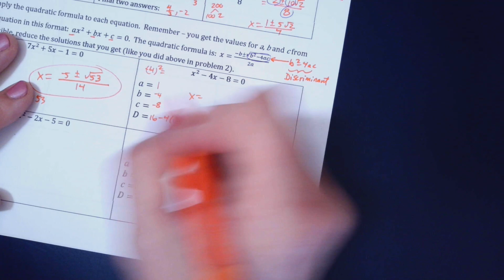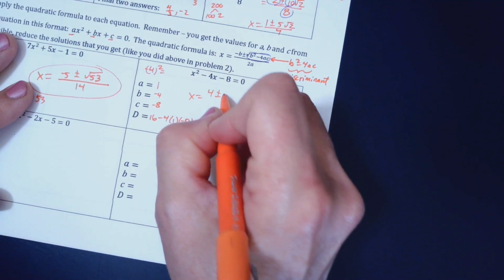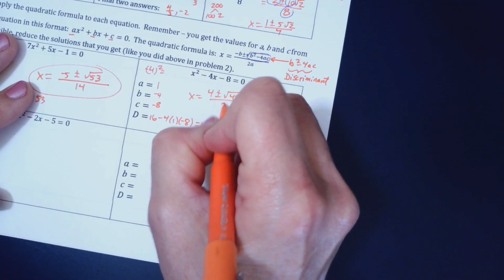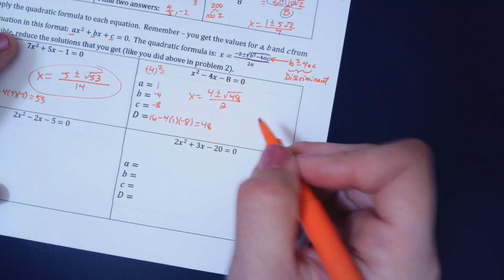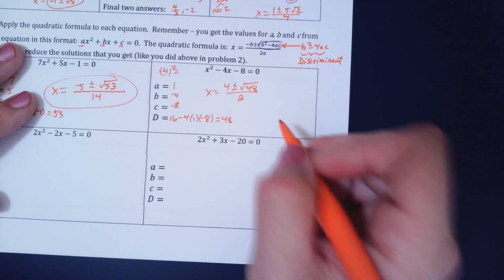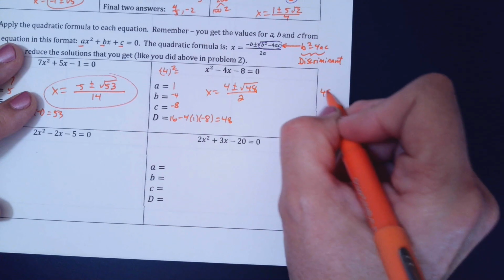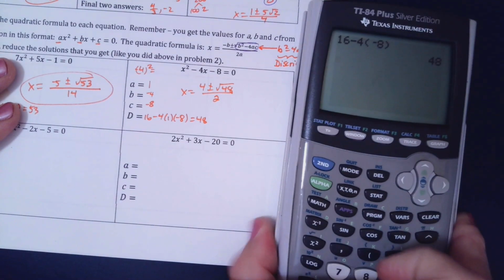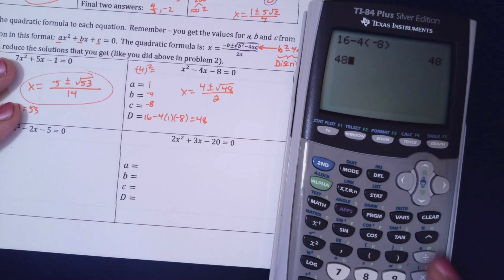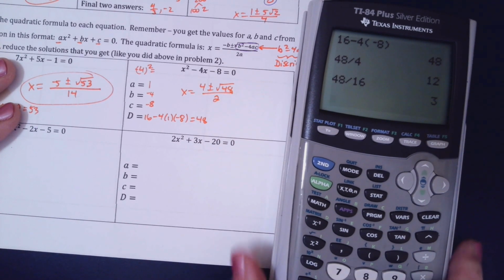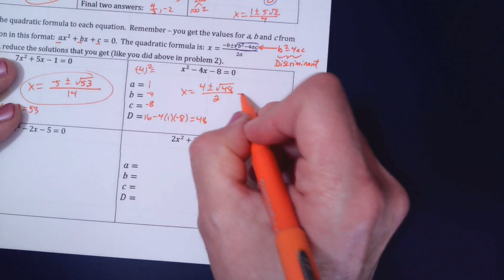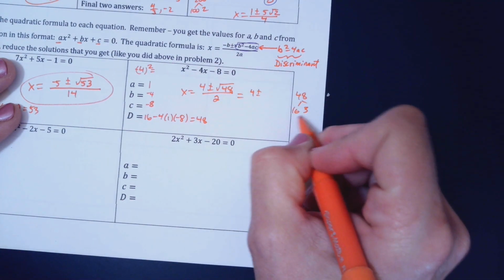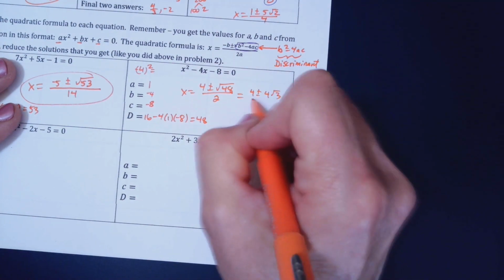All right, so x equals opposite of negative 4 is 4, plus or minus radical 48, all over 2. 2 times 1 is 2. So 48, I do have to work on that a little bit. 48 is 16 times 3. So you might try dividing 48 by 4, or rather 48 divided by 16. Just try dividing some of your perfect squares and you see, oh, it's 3. So that 48 is going to turn into 4 radical 3, all over 2.